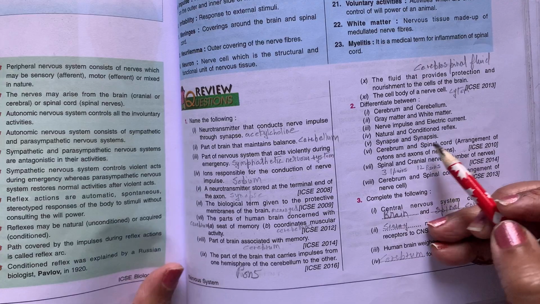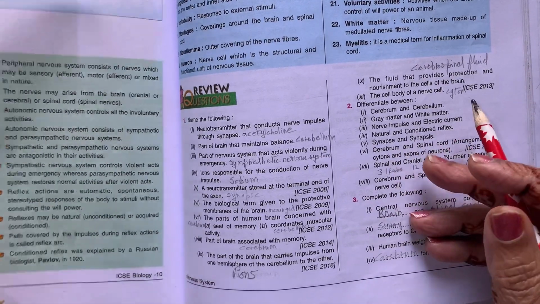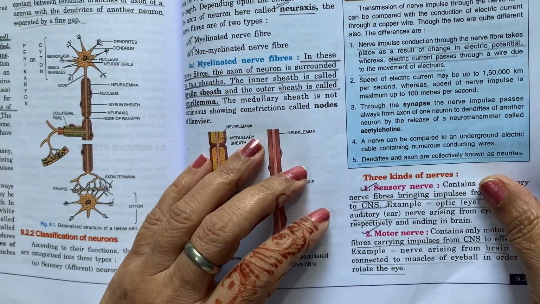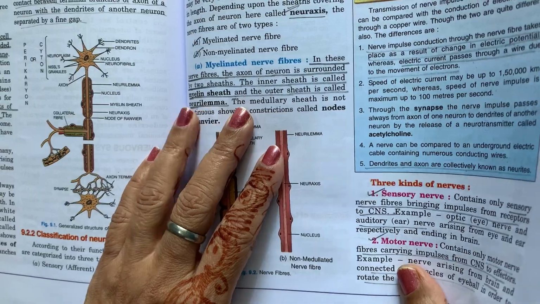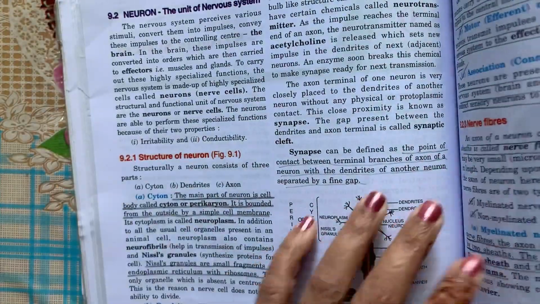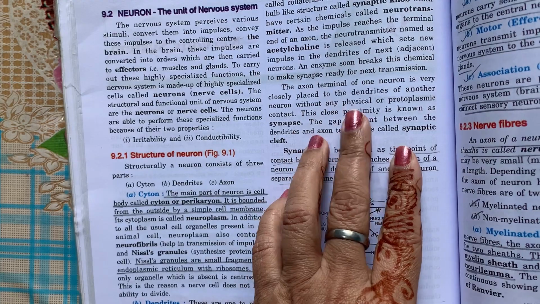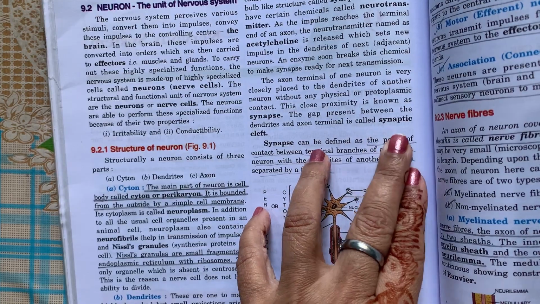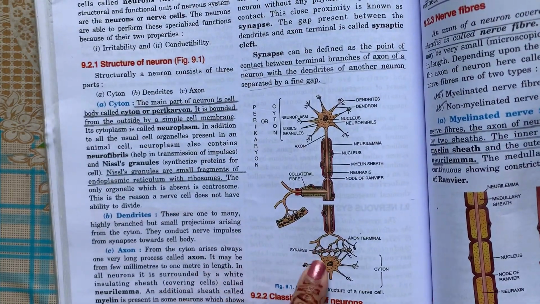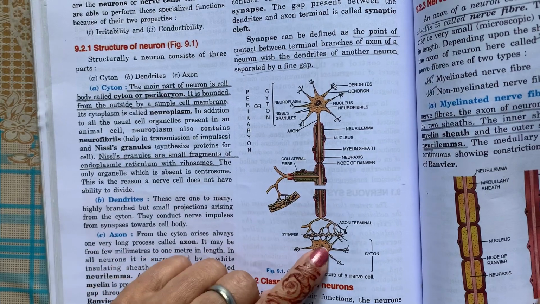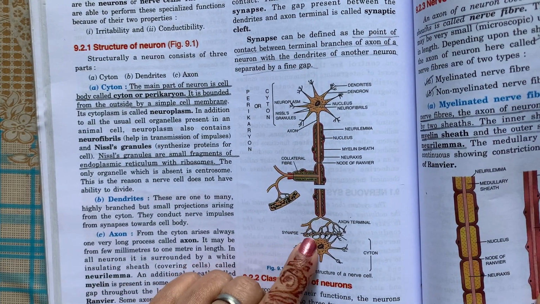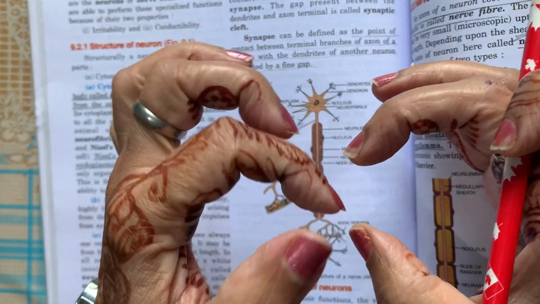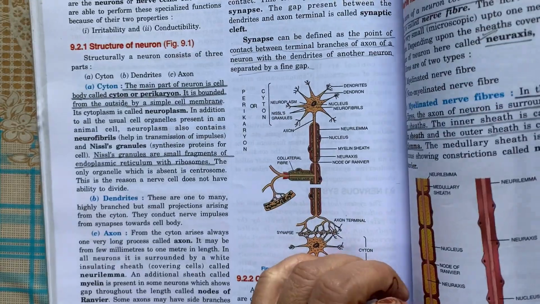Synapse and synapsis. Synapse is the point of junction where two neurons meet. You can see the axon, and the gap between the dendrites and the axon terminal end is the synaptic cleft. Here the dendrites of another cell and the terminal ends of the neural cells unite like this. This point of meeting is the synapse.